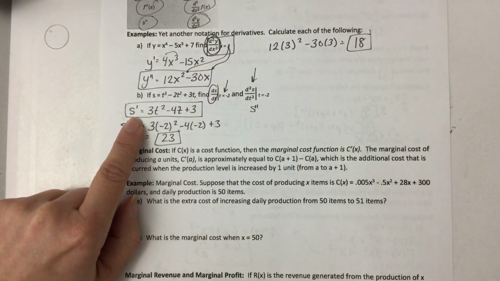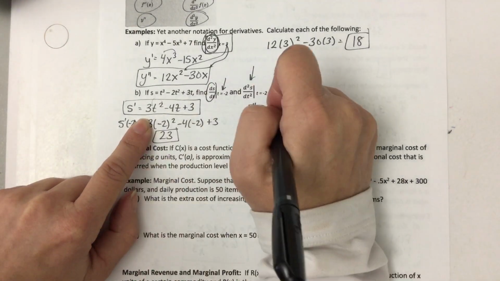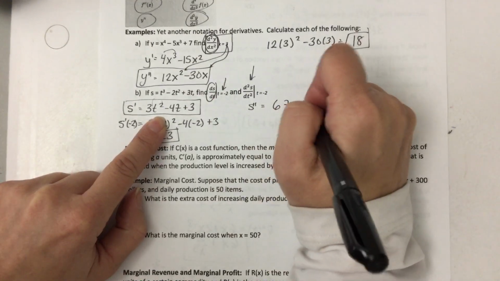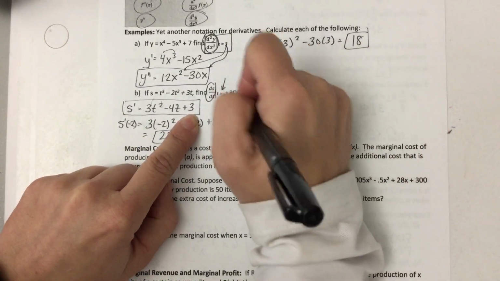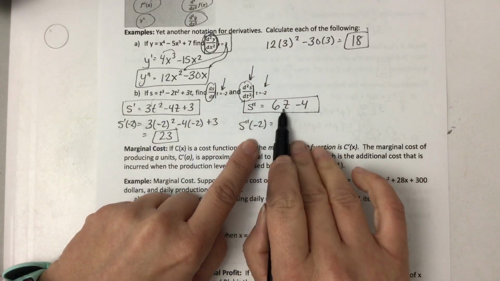So I take the first derivative and differentiate that. 2 times 3 is 6. We still have a t. This is a linear term, so it's going to be negative 4. The derivative of the constant is 0. There's the second derivative. Now, take the second derivative and fill in a negative 2.